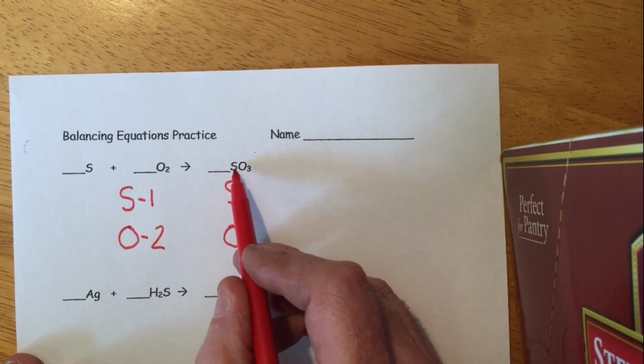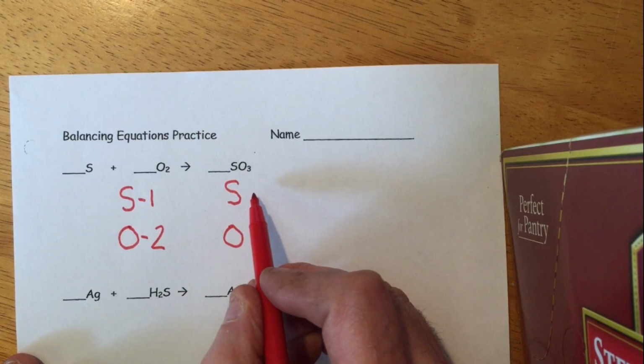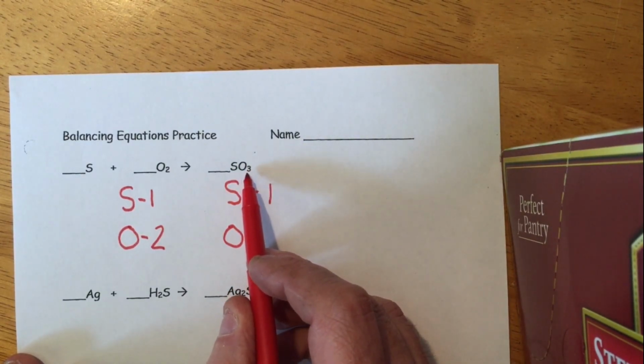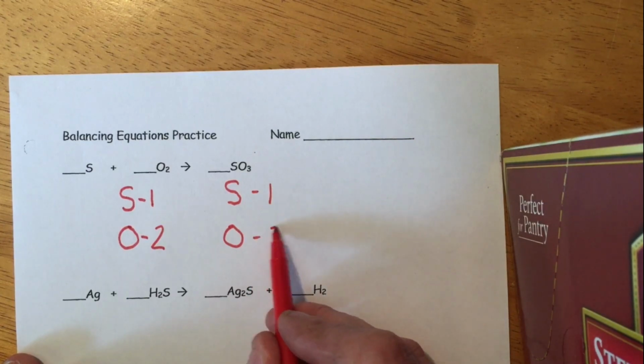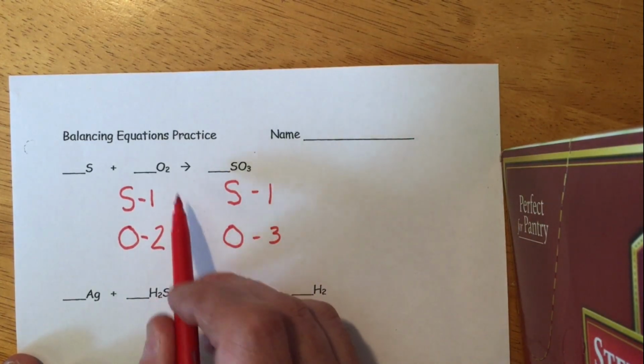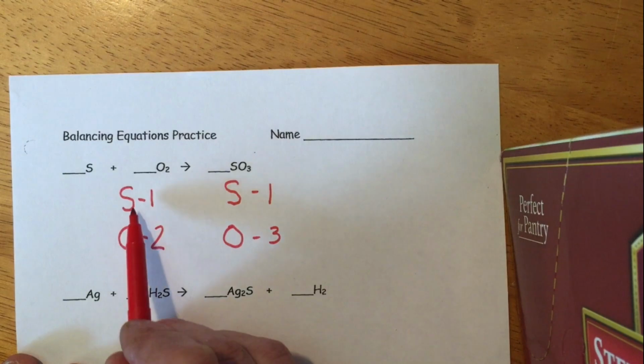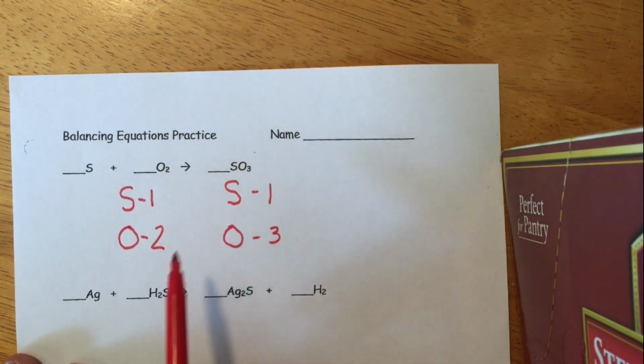How many sulfurs on the right side? I see 1. How many oxygens on the right side? I hope you're thinking 3. So as you can see, in this chemical reaction, it is not balanced as of right now. There's 3 oxygens to 2 oxygens. That's not balanced. The sulfurs are balanced.